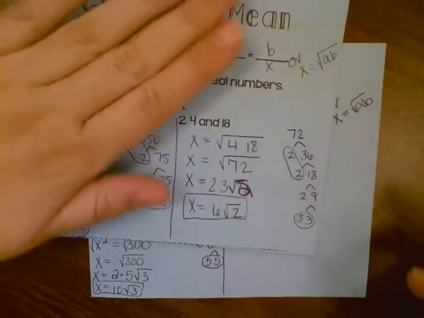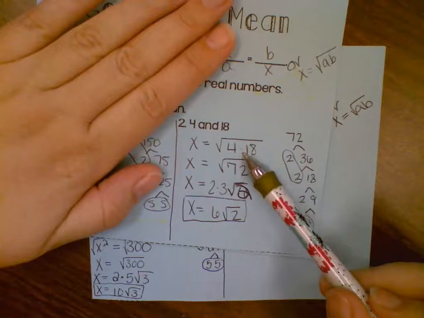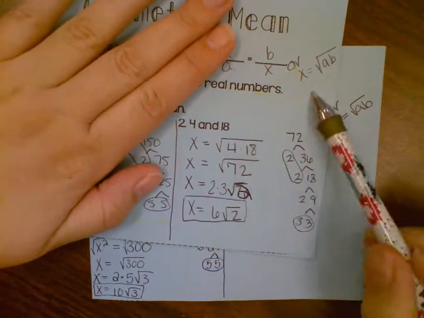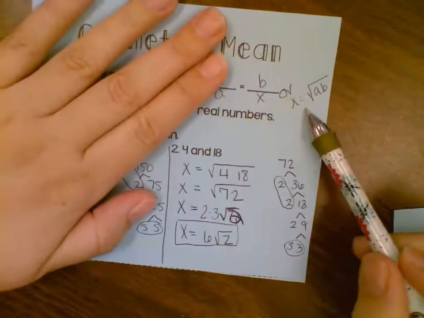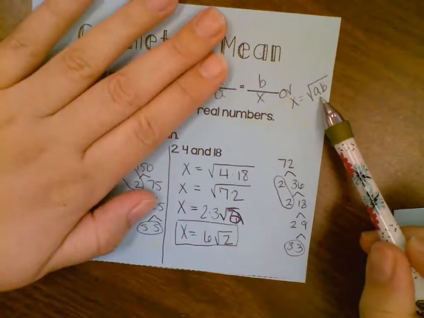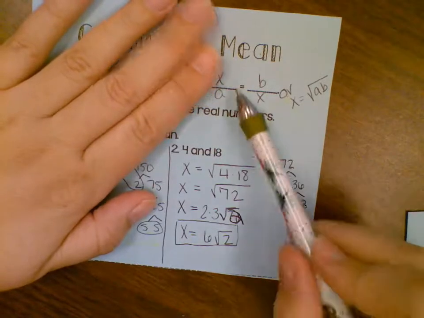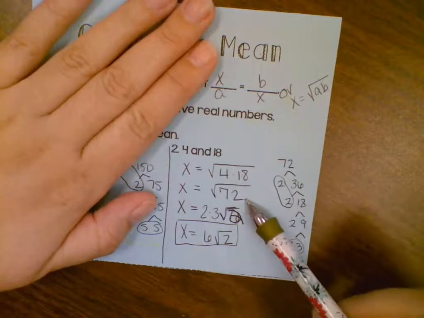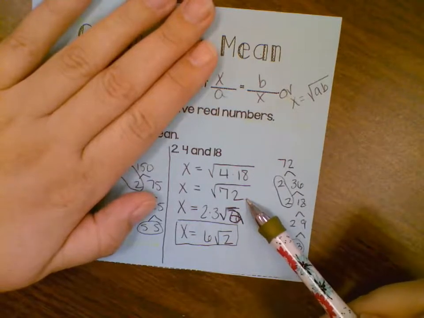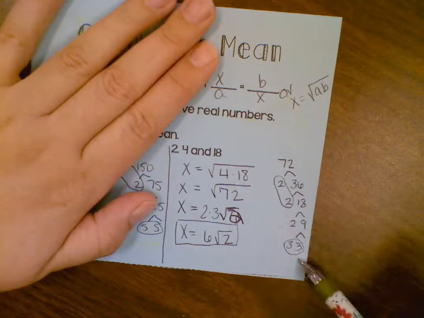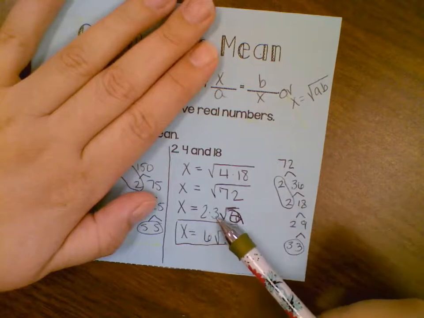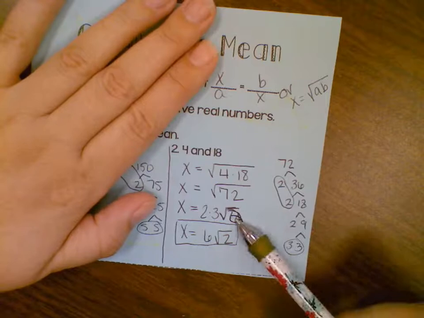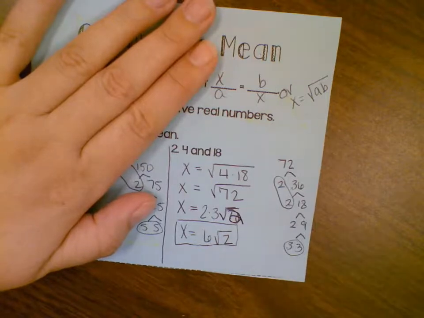Okay, welcome back. So for my example here, I used the other formula, the one that said x equals the square root of a times b, so I wouldn't have to do the cross multiplication, but it's totally okay if you did. You should have ended up with x equals the square root of 72. Make your factor tree. You get a couple of 2s and a couple of 3s with that lonely 2 left inside, so your final answer should have been 6 root 2.